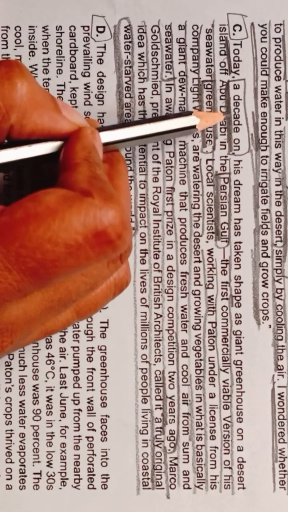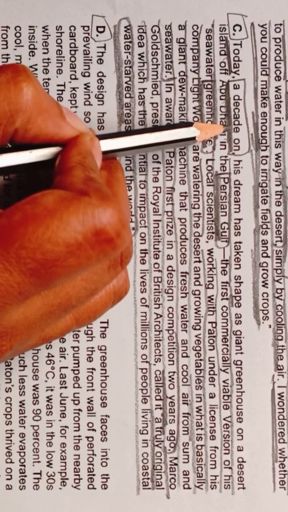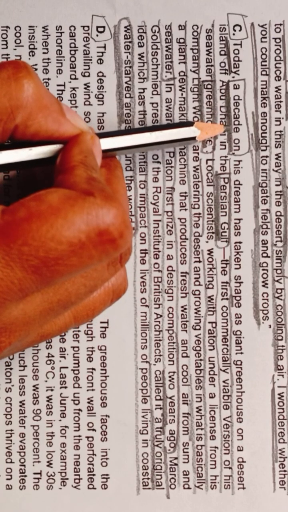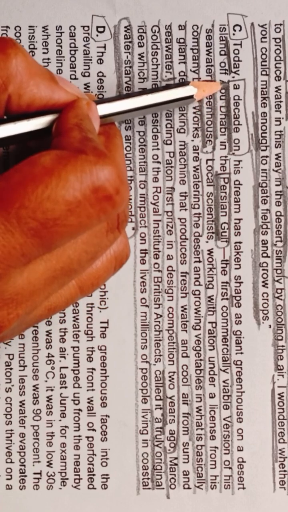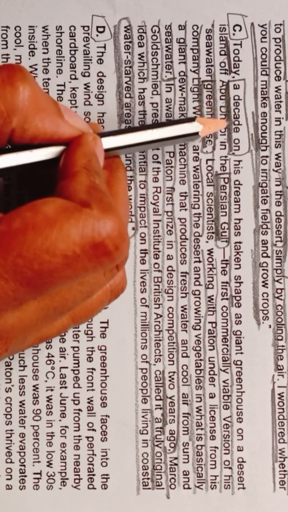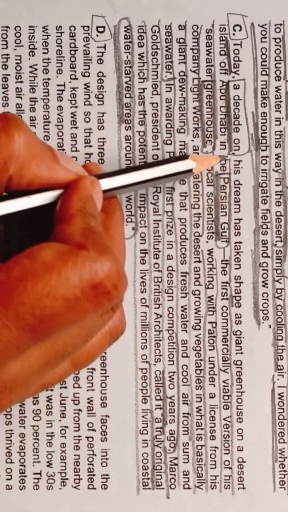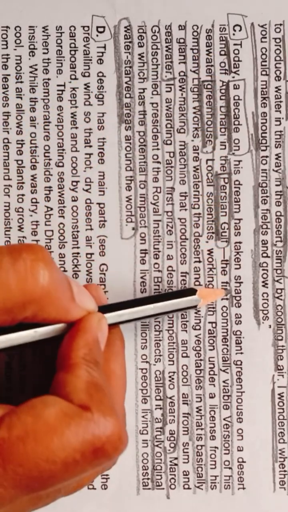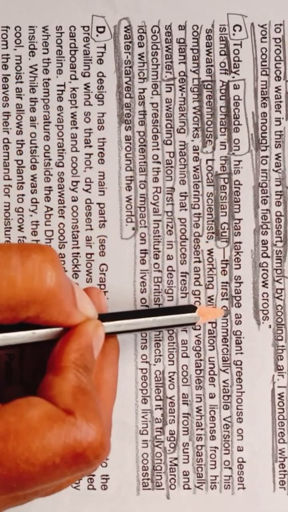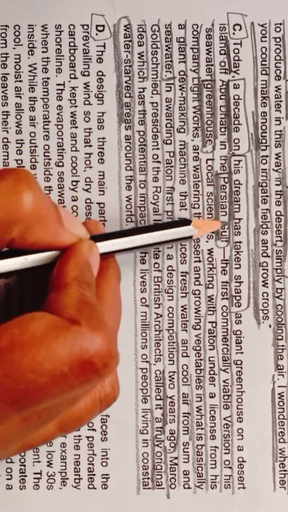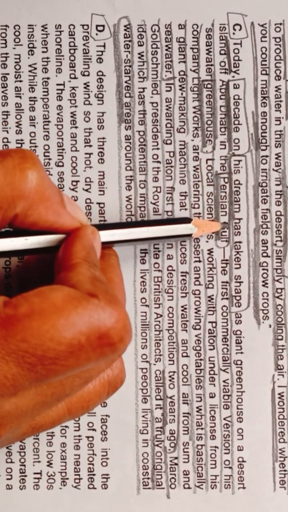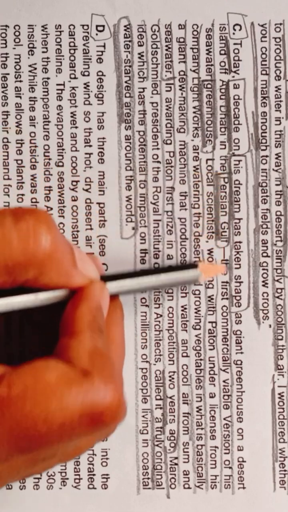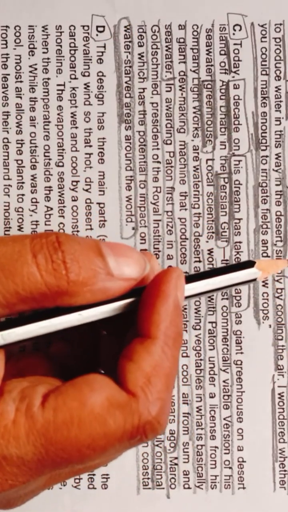So Patton had not started his dream project immediately after meeting his friend, but it takes him 10 years to complete his dream. Today, after 10 years, his dream has taken shape, not immediately after meeting his friend.